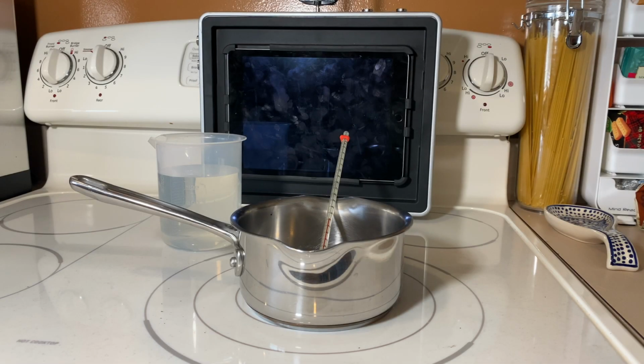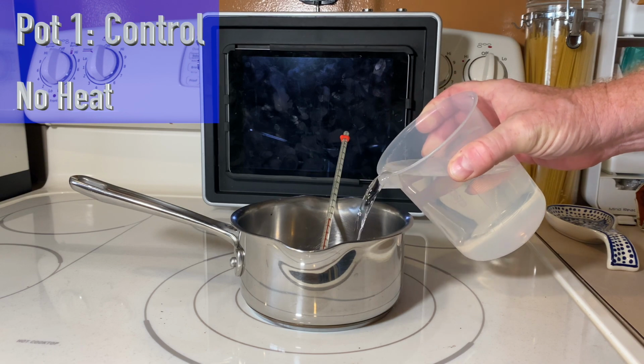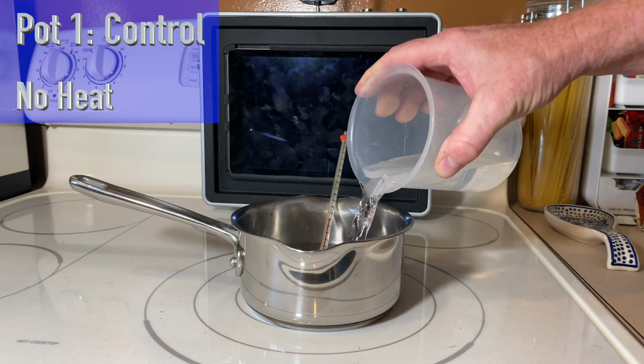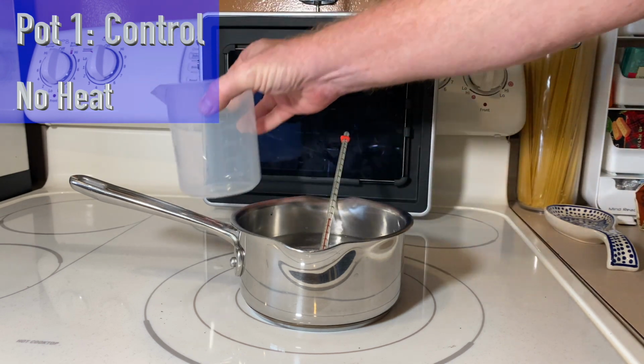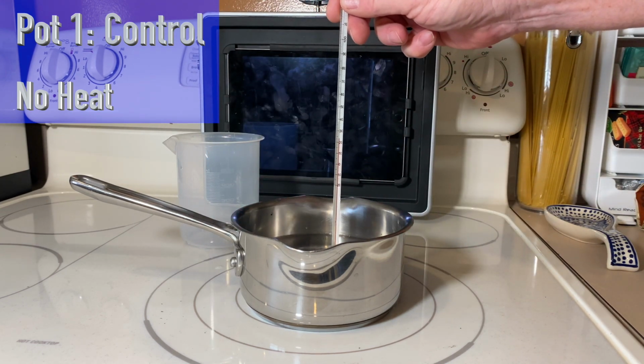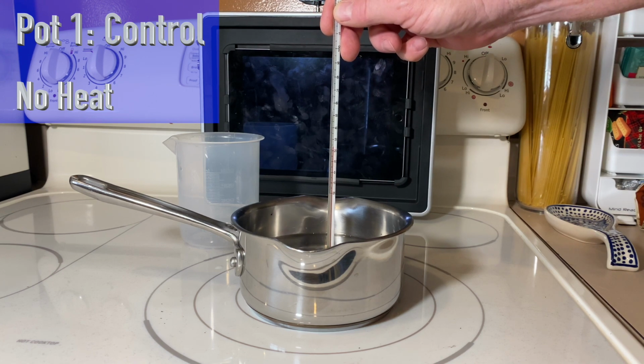Today we will investigate a stovetop to observe the transformation of electrical energy into heat. We will record data to provide evidence that electrical energy is being transformed into heat. Pot 1 control, no heat, 0 minutes, 23 degrees Celsius.